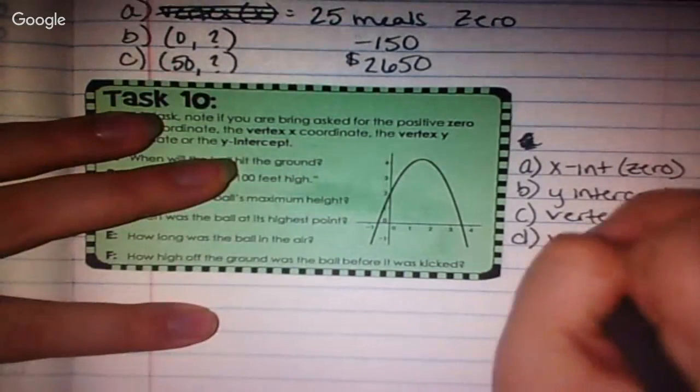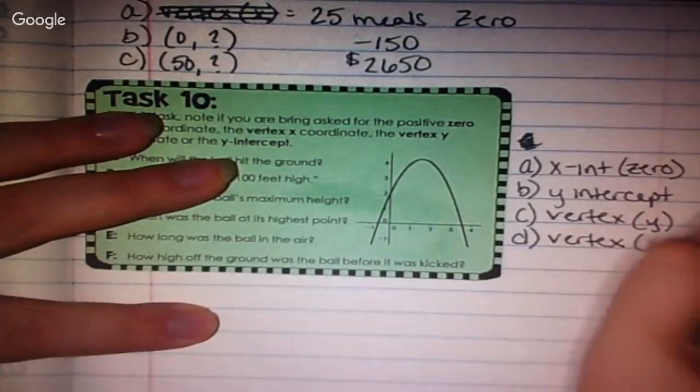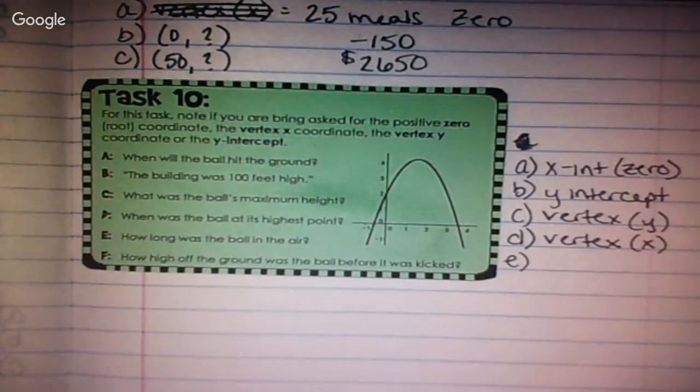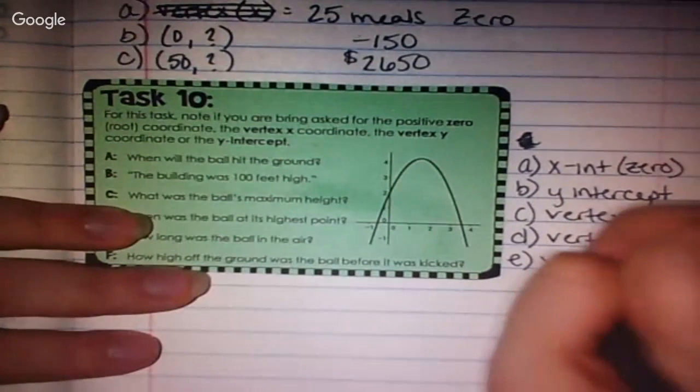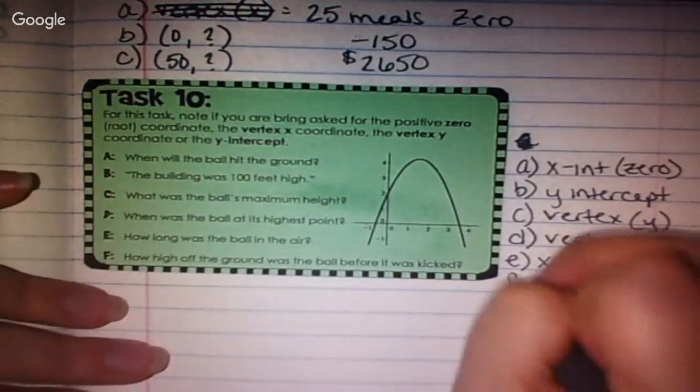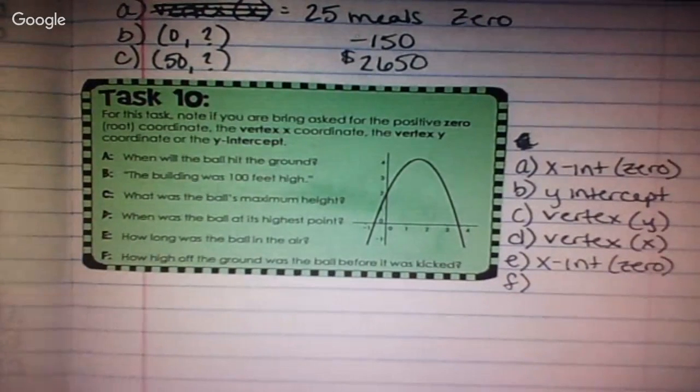Vertex and the X. Part E, how long was the ball in the air? Your x-intercept or your 0. We're back down on the ground. And finally, F, how high off the ground was the ball before it was thrown? Y-intercept.